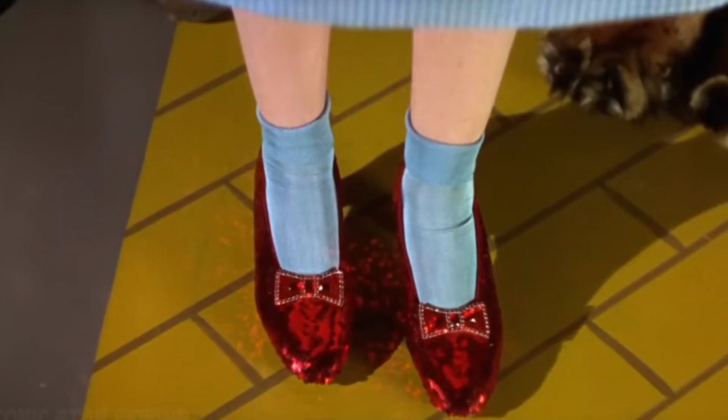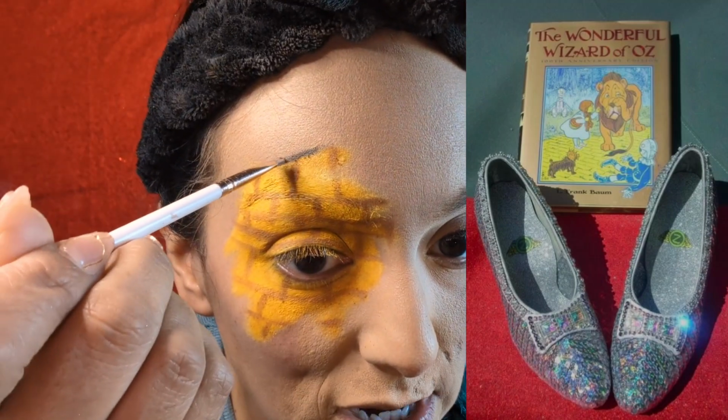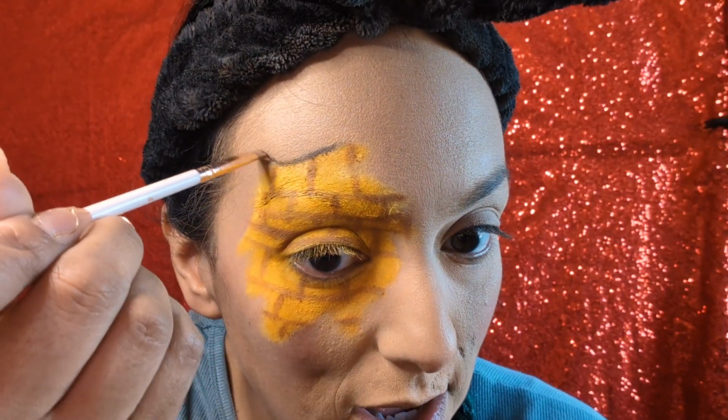So let's talk about the ruby slippers. I know, right? So in Frank's book, The Wonderful Wizard of Oz, the shoes were actually silver. Yeah, they were actually silver, not red. So how'd we end up with the ruby red slippers?